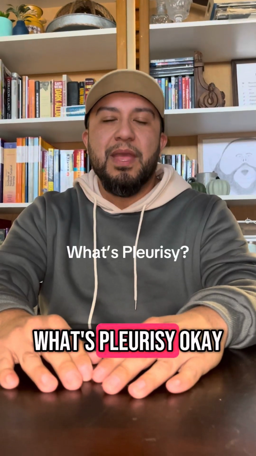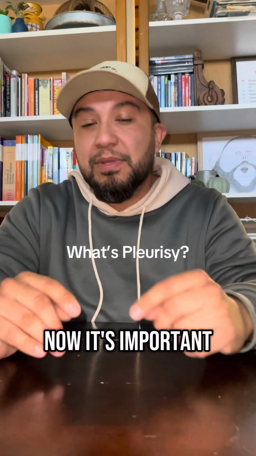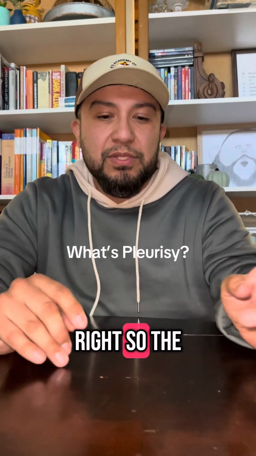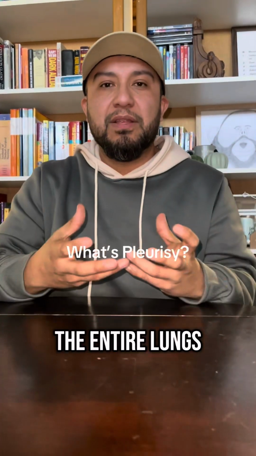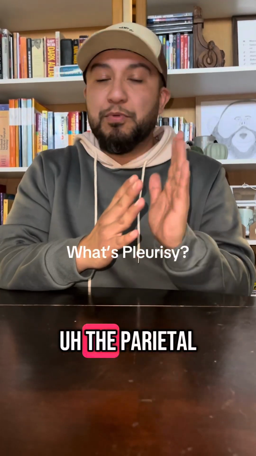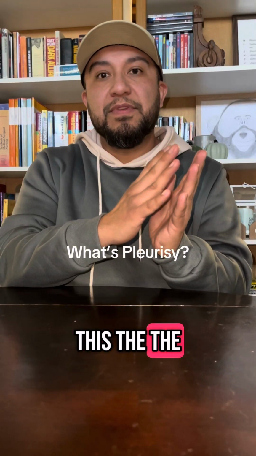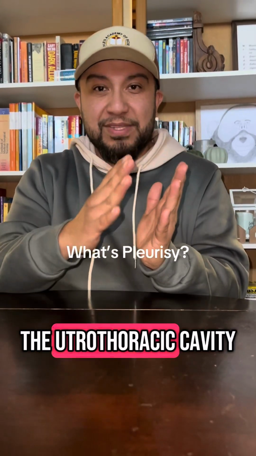What's pleurisy? Okay, so pleurisy is inflammation of the pleural sac of the lungs. Now, it's important for us to know the anatomy first, right? So the pleura is a sac that surrounds the entire lungs. It has two layers, the parietal and the visceral pleura. The visceral touches the actual lung tissue, the outside of the lung, and the parietal touches the intrathoracic cavity, right?